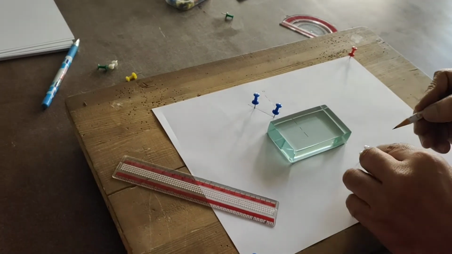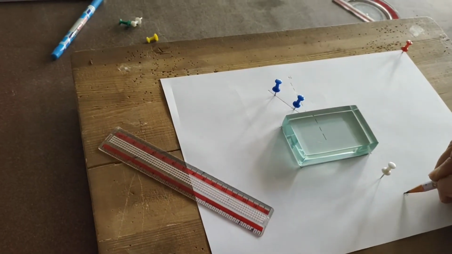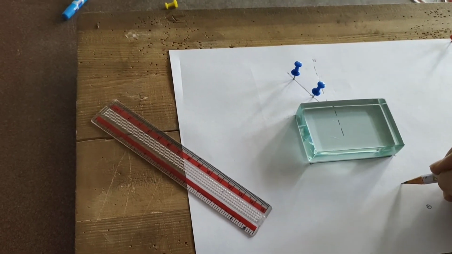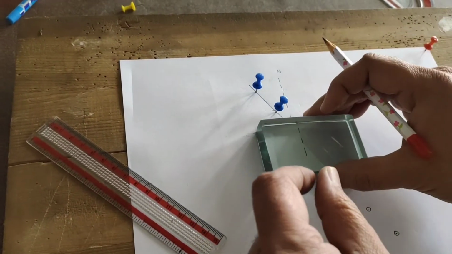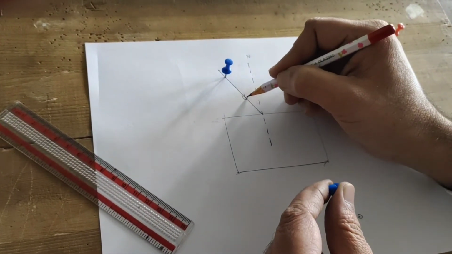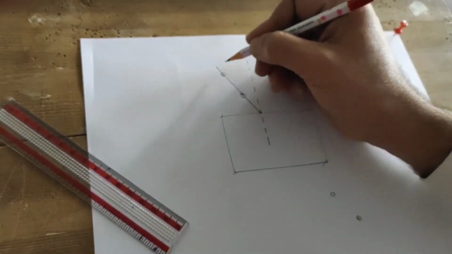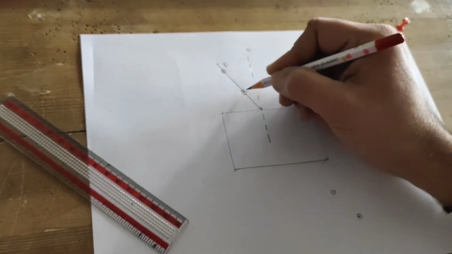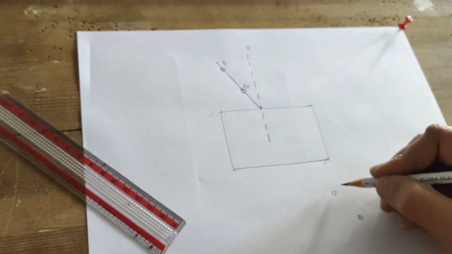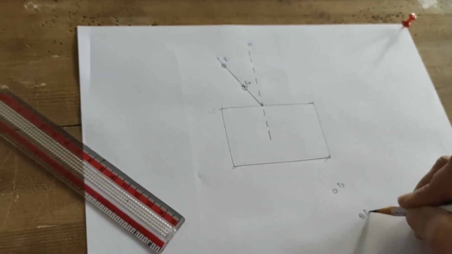Now I am removing this pin and marking this point. This pin also, removing the slab, naming them as P1, P2, P3, P4.